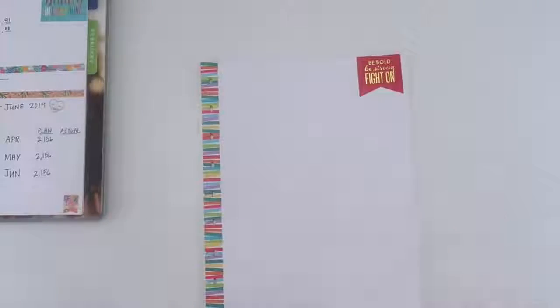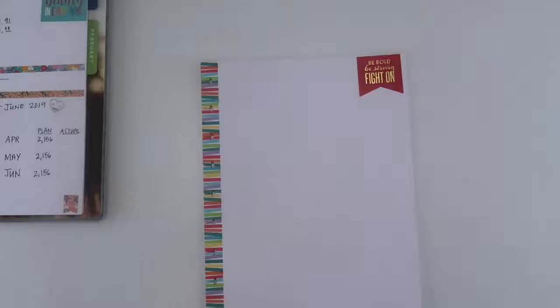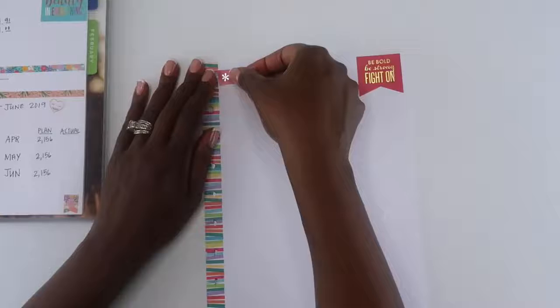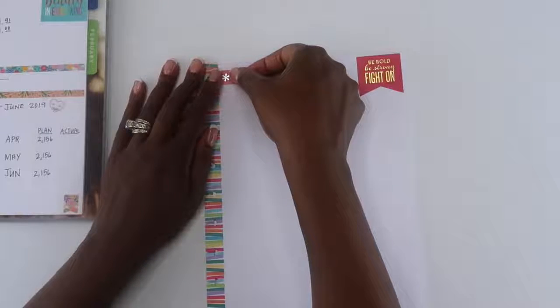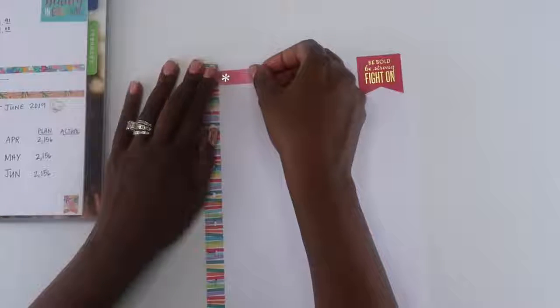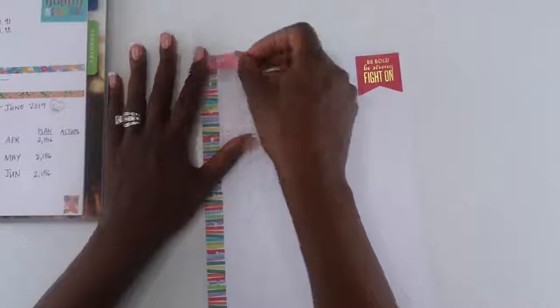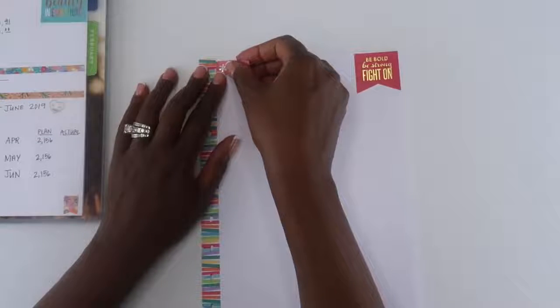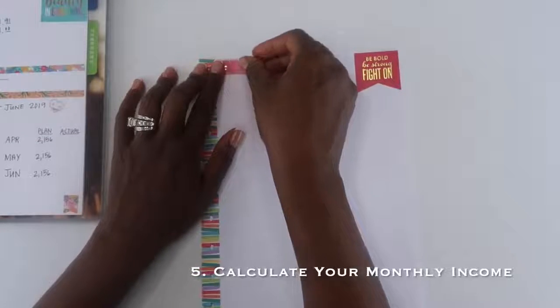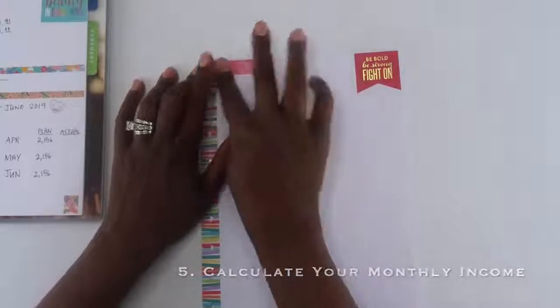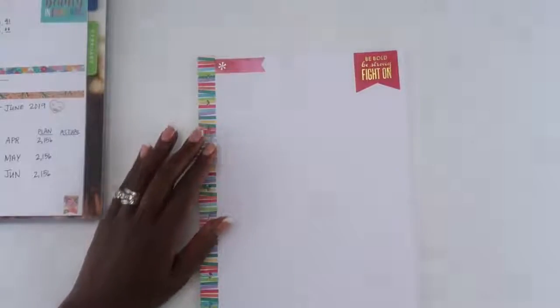So the next sheet that I am creating in my planner after my goals and after my action plan is going to be a list of my current monthly budget. This will be a list of my current income and expenses, broken down from fixed expenses, variable expenses, and business expenses. So if you've never completed this process before, the very first thing that you want to do is calculate your monthly income. You want to add a list of all of the items that you know you're going to make for the upcoming month.